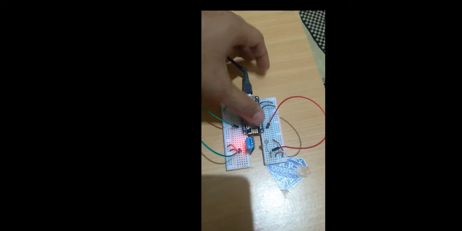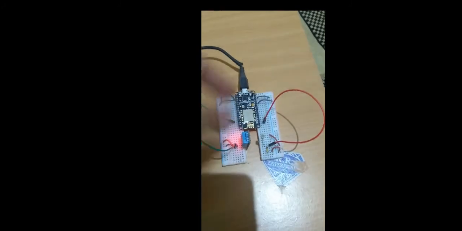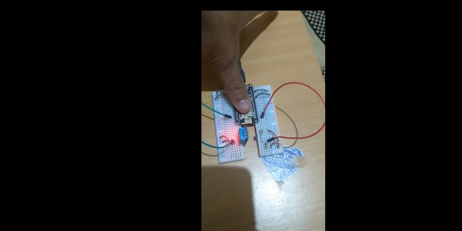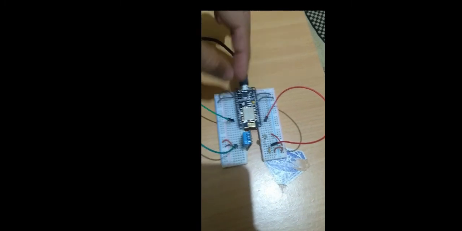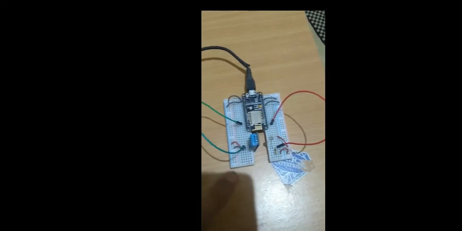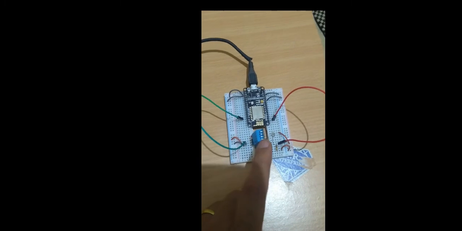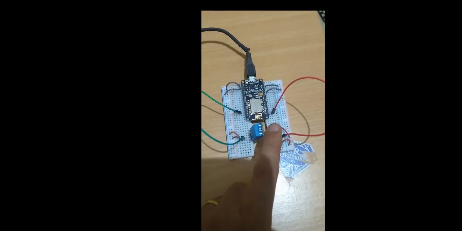Once this is powered, this is too small. If you see, it's not even my thumb's length. It is so small, and these are the wires that I have connected across, which will give connection to power up my humidity sensor as well as the light dependent sensor.